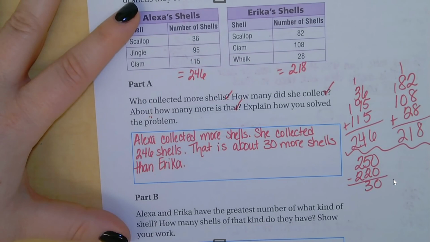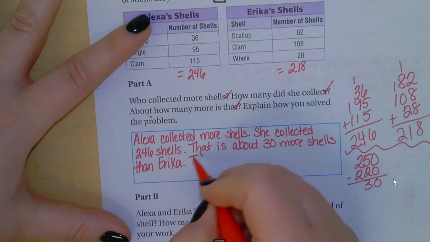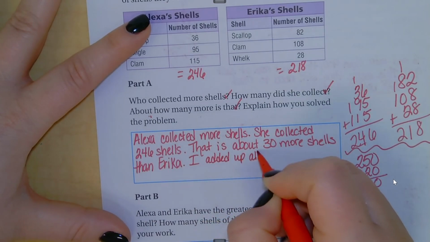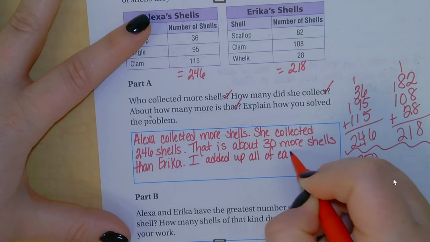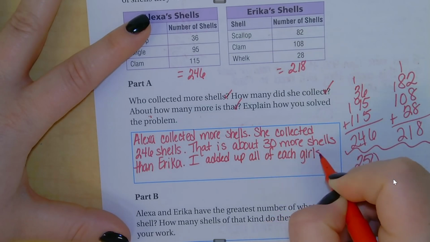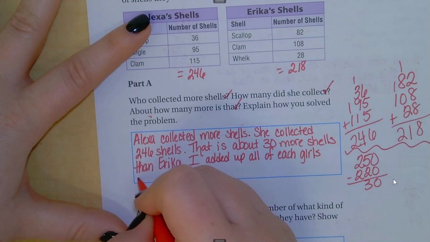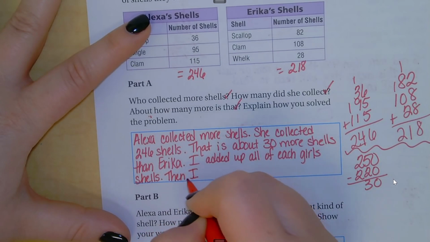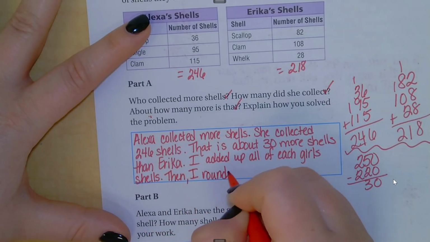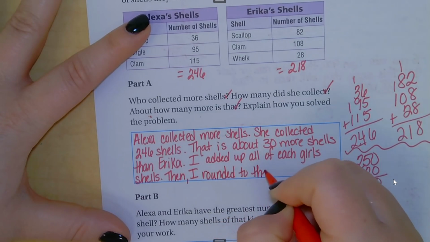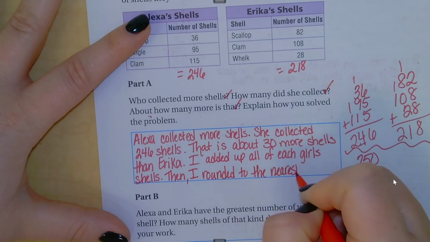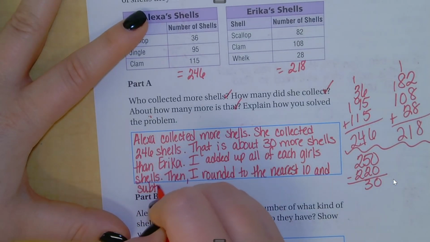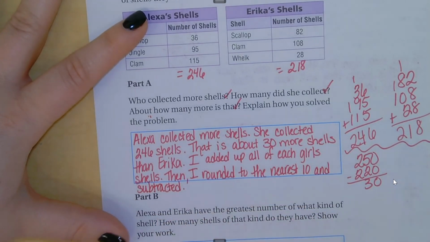Explain how you solved the problem. All right, I added up all of each girl's shells. Then I rounded to the nearest 10 and subtracted. This question was a mouthful.